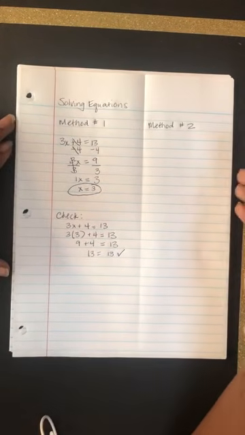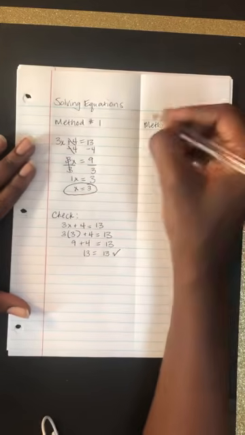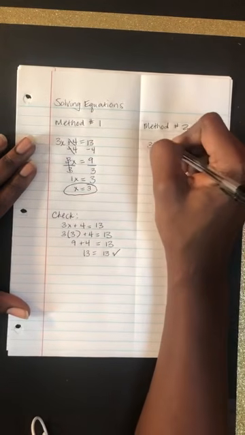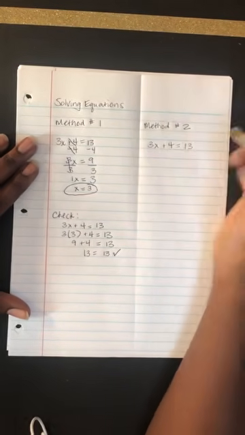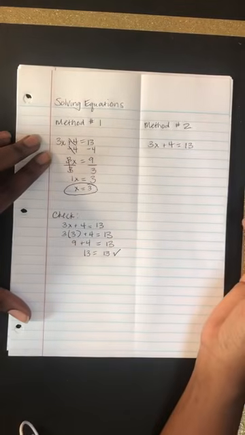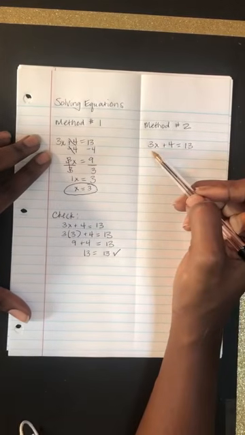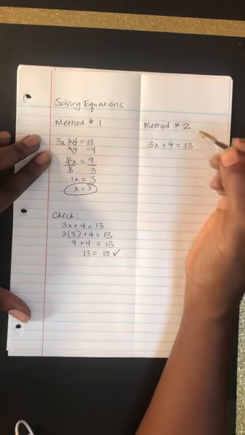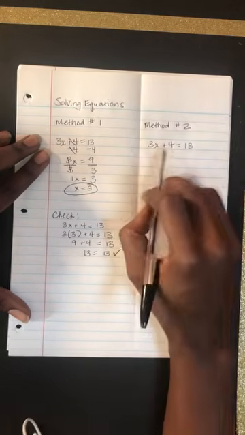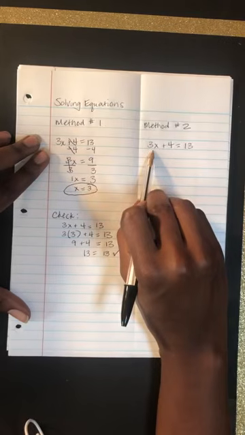Now let's look at this using a different way. So same problem, 3x plus 4 equals 13. Instead of starting with the addition, we can start with the multiplication and undo the multiplication. Now this is a little bit more complicated, but we will get to the same answer. So the opposite operation of multiplication is division.